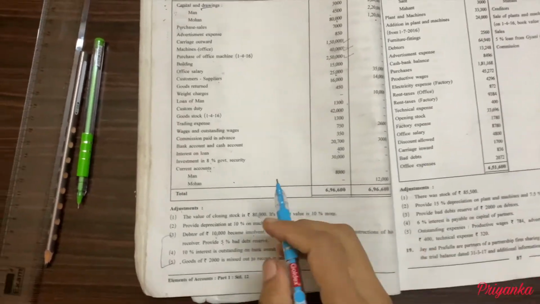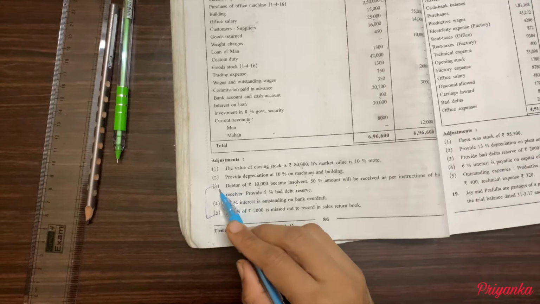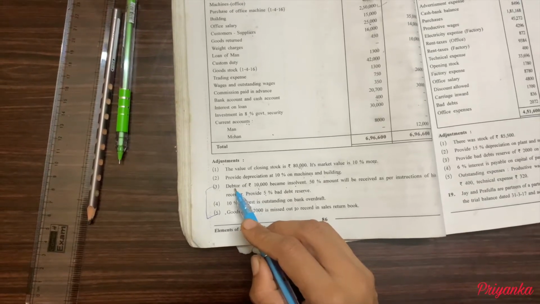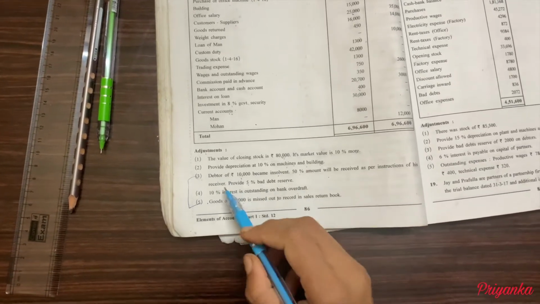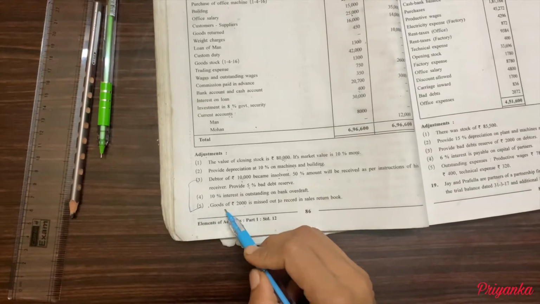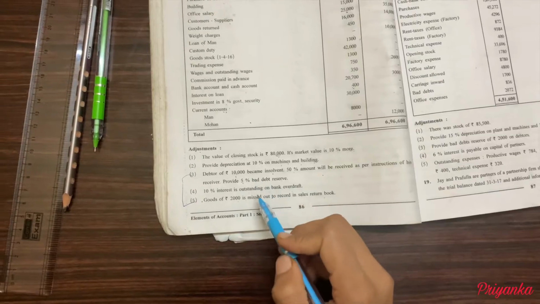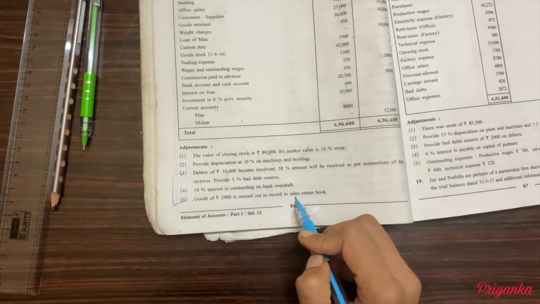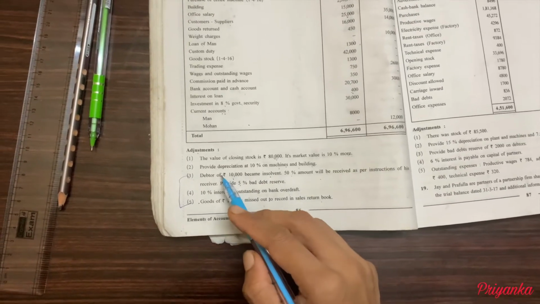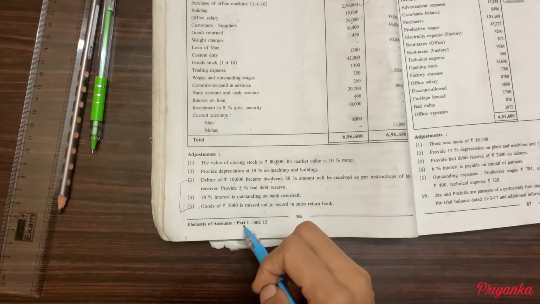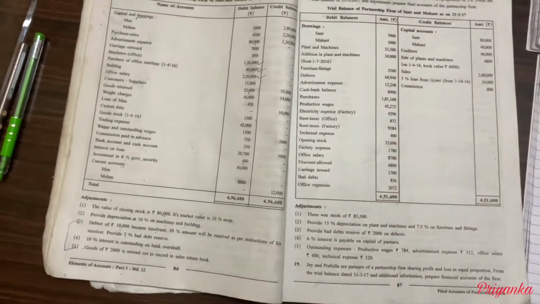Now in the adjustment is something quite interesting. Third one, where they have made a calculation of for the debtors and the bad debt, as well as in the fifth adjustment the missed out sales return book is given. So this two is interrelated because sales return will be get minus with the sales as well as the debtor, that I will show you in the calculation. So now let's start with the calculation.